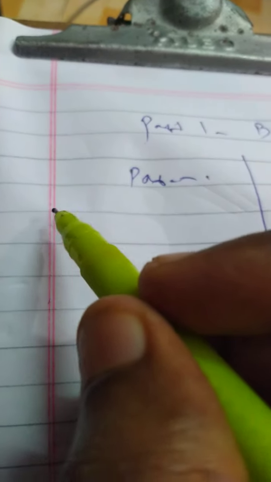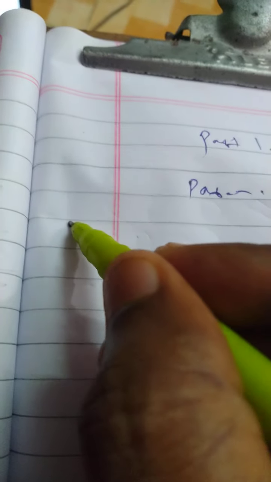Under the particulars, as I said already, we have to prepare only in vertical format. Horizontal format is not allowed. Only vertical format we have to prepare under the new names.